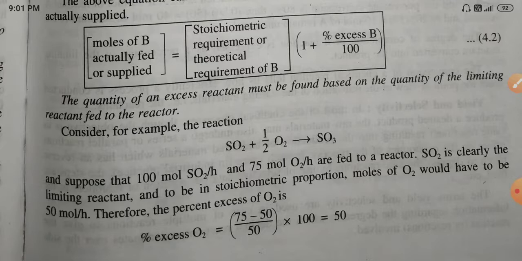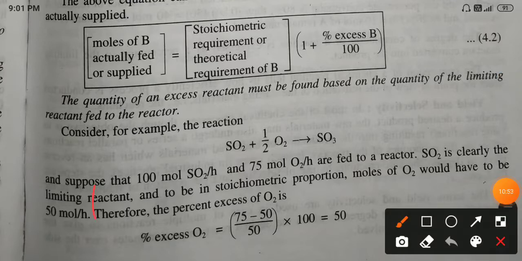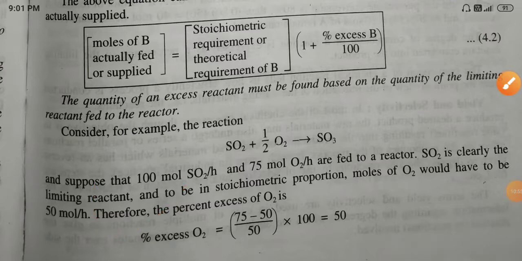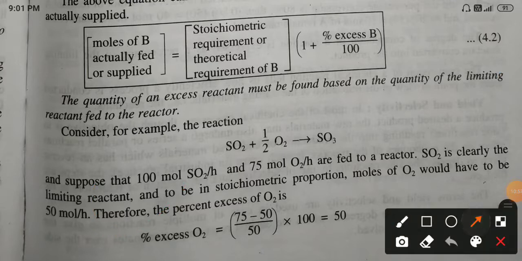Here we have the oxygen present in excess. Let's see how the percentage excess of O2 comes in the reactions. This is the mole balance for B, rearranged. Then I considered the reaction SO2 plus 1/2 O2 gives SO3, and the percentage of excess O2 is (75 minus 50) by 50, which is equal to 50.